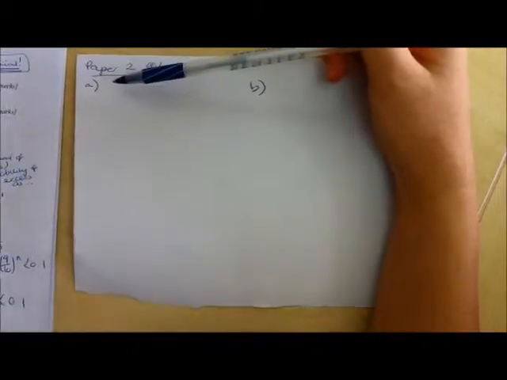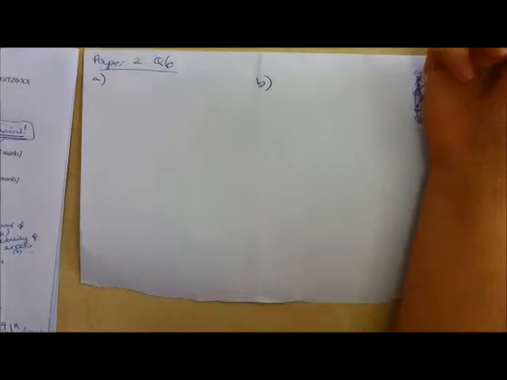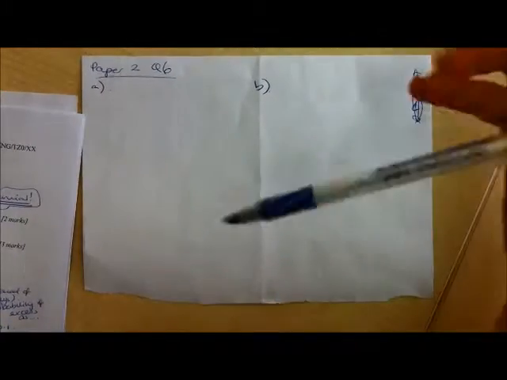On to question 6 of paper 2, and the first part, which is part A. The question says, the probability that the 8 o'clock train will be delayed on a workday is 1/10, and assuming that delays occur independently, we have to find the probability that the 8 o'clock train is delayed exactly twice during any period of 5 workdays.